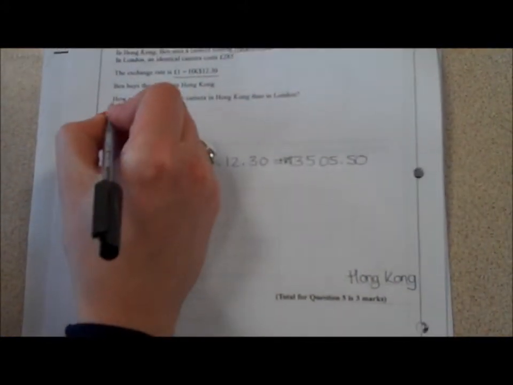Okay, so we could think that we had answered that question, but if you look carefully, it doesn't ask you where it is cheaper, it asks you how much cheaper. And again, common mistake really, make sure you're actually answering the question. So I need to carry on from there. So Hong Kong is cheaper, but we want to know by how much.